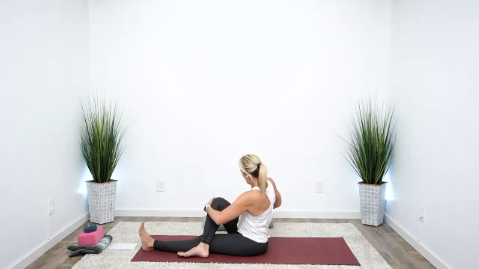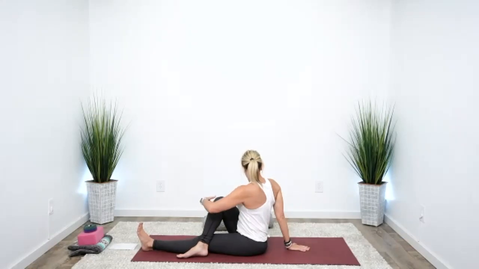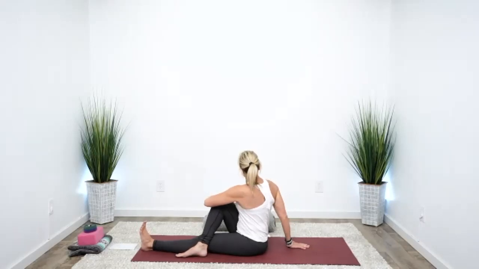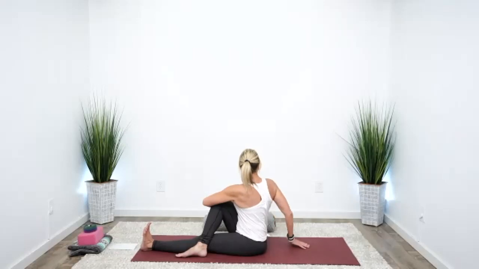And if you have some flesh here, you could reach your hand down and just move the belly flesh so there's a little deeper twisting sensation. Once you find your twist, close your eyes. Turn your head to look over your back shoulder. Pull the toes of the left foot back towards you.